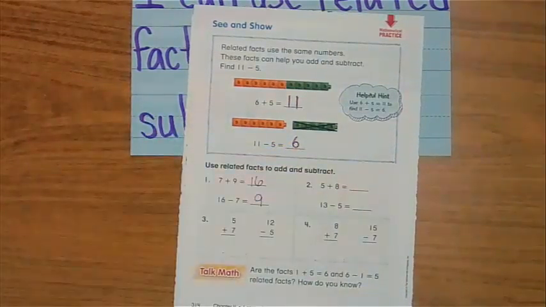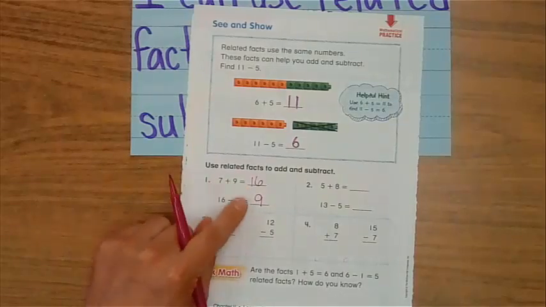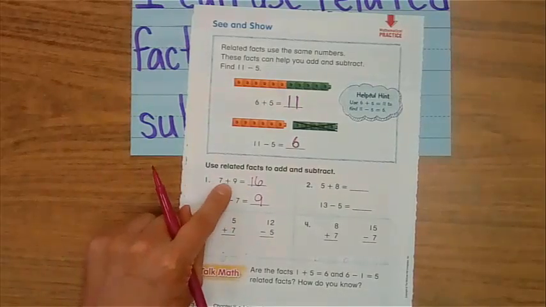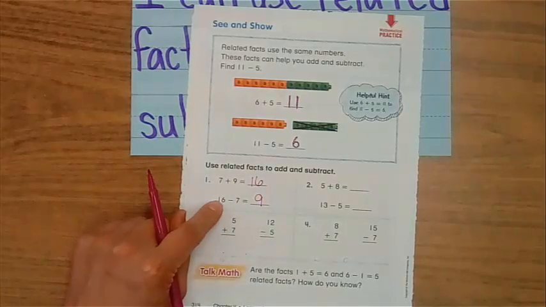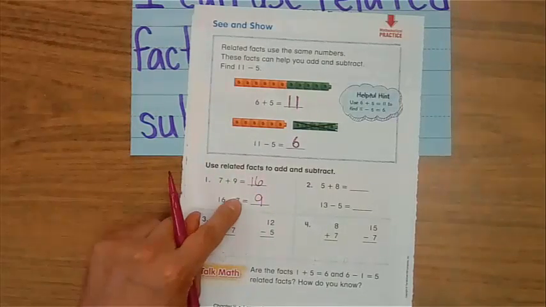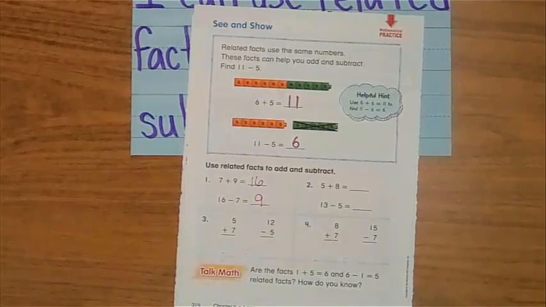Or I can also look at my related facts. So if I said 7 plus 9 equals 16, I can say 16 minus 7 equals 9 because we're using the same numbers.